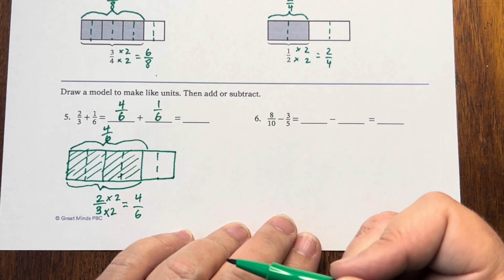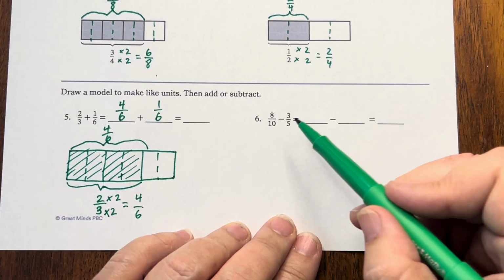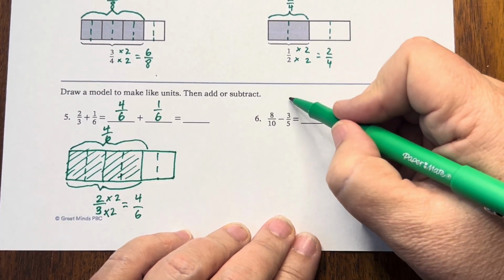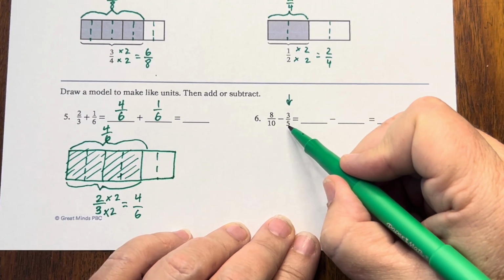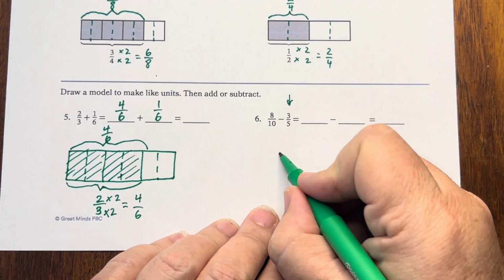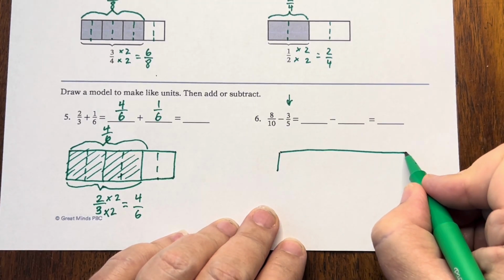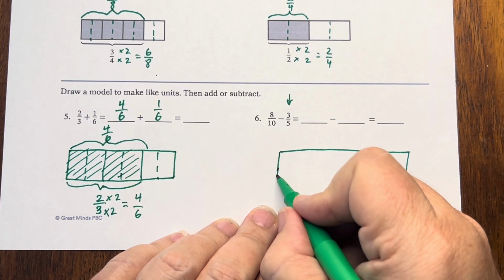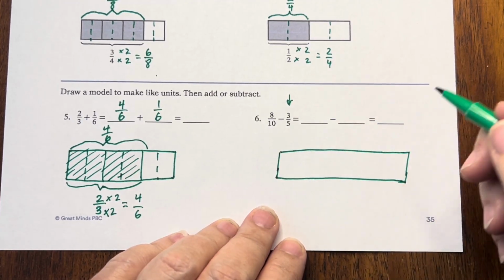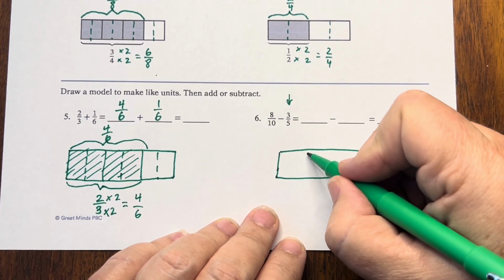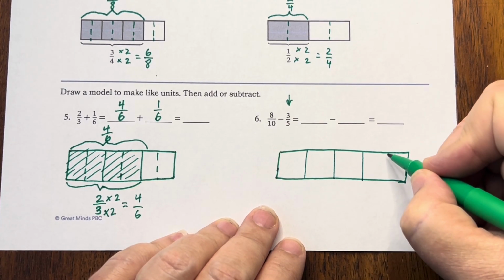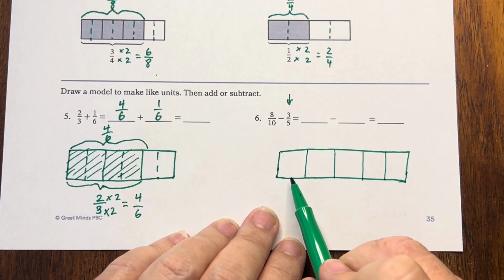I have 8/10 minus 3/5. This time I'm going to look at the second fraction and ask myself, can I change fifths to tenths? Yes, I can. So we're going to draw a picture showing our 3/5. So I'm cutting it into 5 pieces. I'm not very good at that. Let's see, 1, 2, 3, 4 lines for 5 pieces.